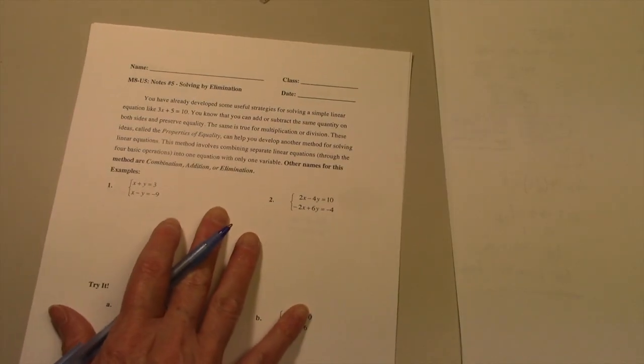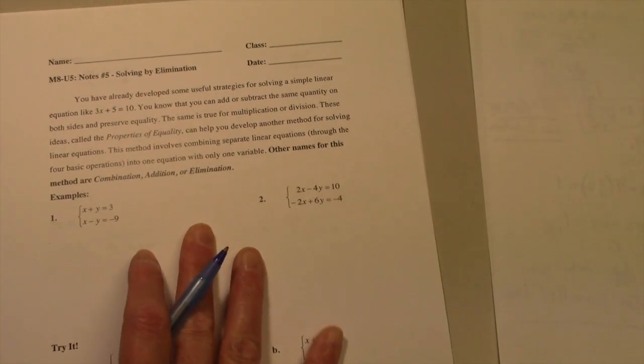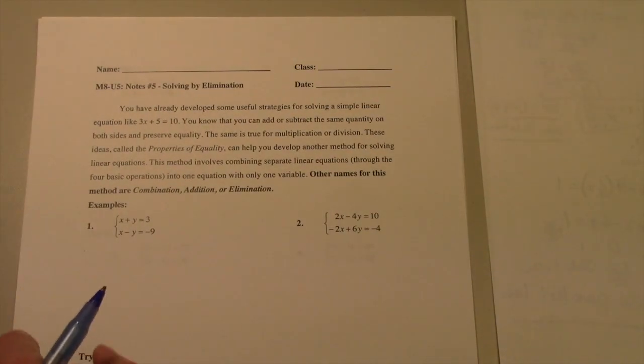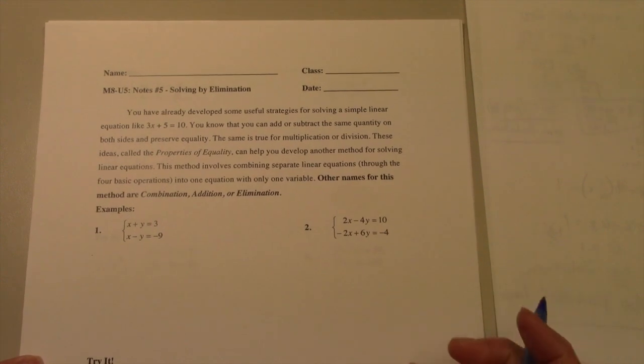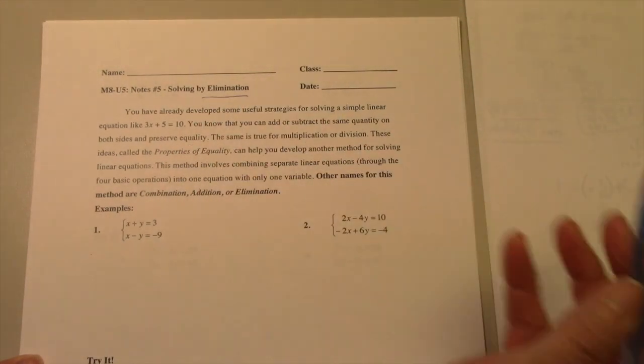Okay, new lesson, lesson 5. This is I guess the last one you'll do for systems of equations. Actually, I like this one. This is fun. It's called elimination. Okay, we're going to solve by elimination.